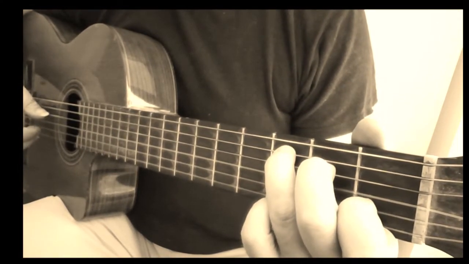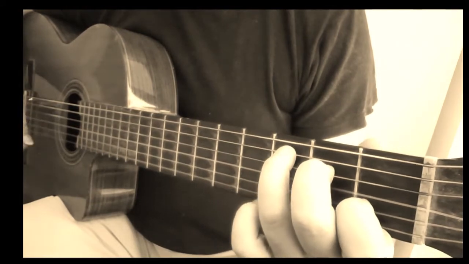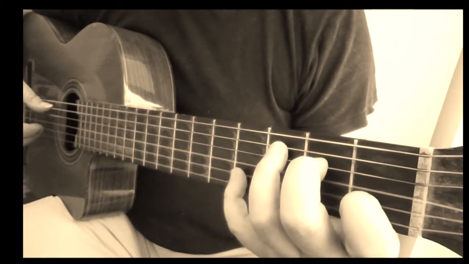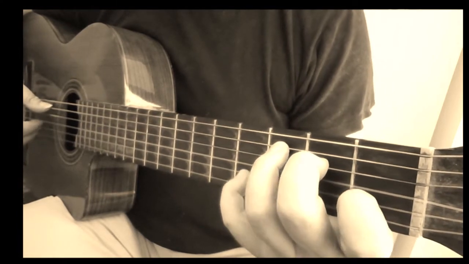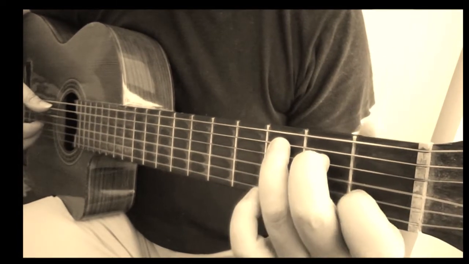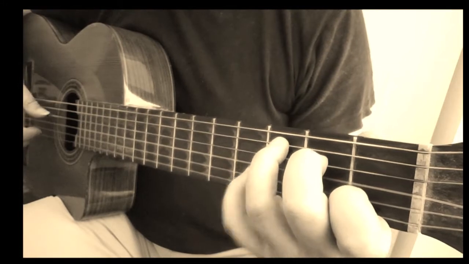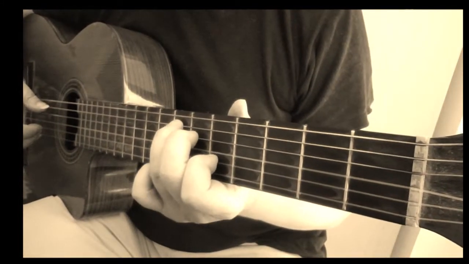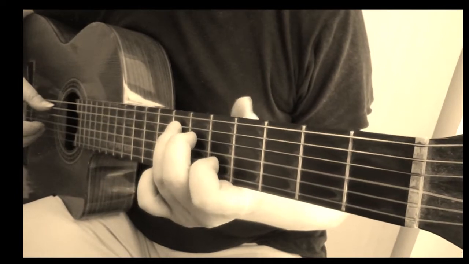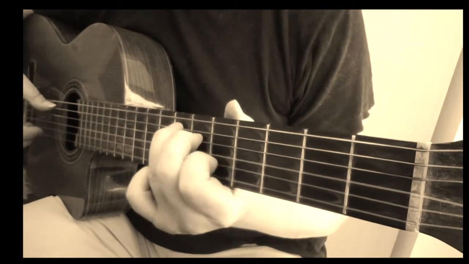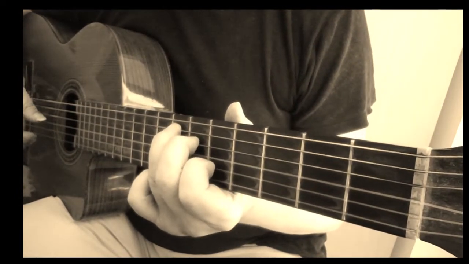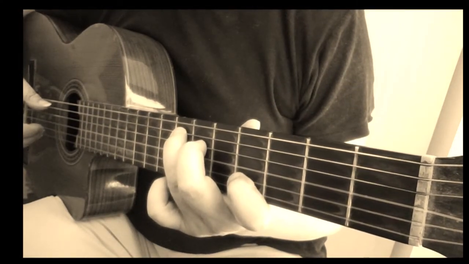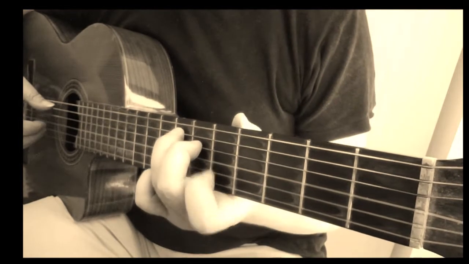C, that's a little finger, reaches up to that flattened 3rd in the C chord, that E flat. Then we just take that shape all the way up to the 5th fret, and we move the first finger down into the 4th fret, 2nd string, to get the melody note.